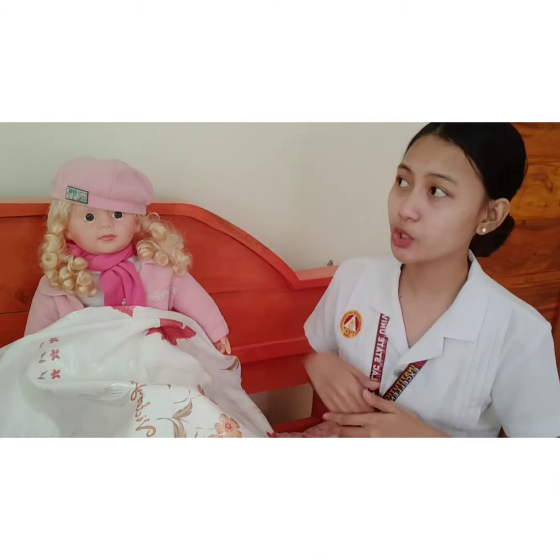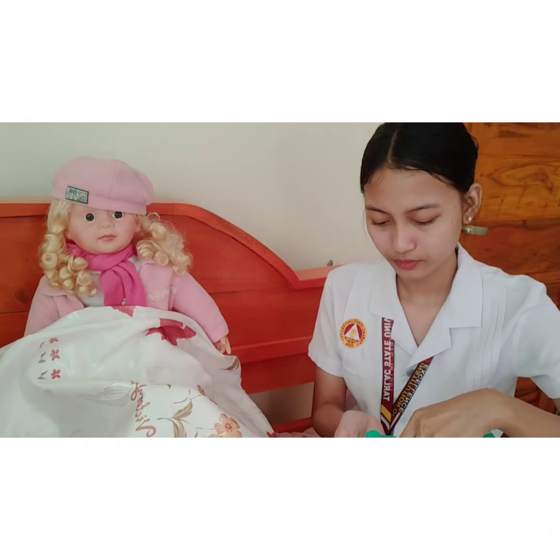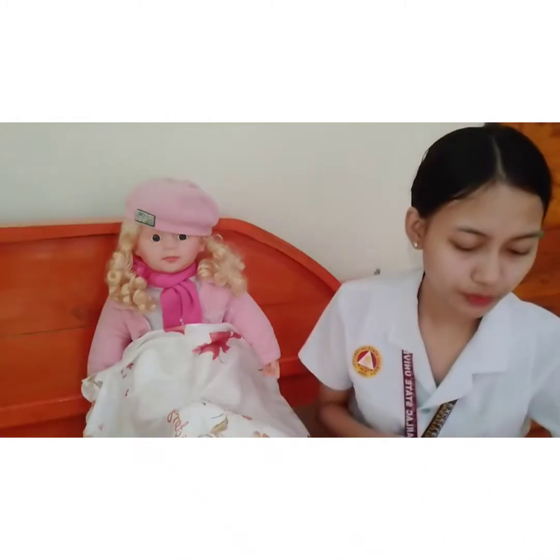And then after that, we need to provide the patient privacy, close the door and also the curtains. And then, after that, we need to perform hand hygiene. And then after that, we need to wear the gloves.